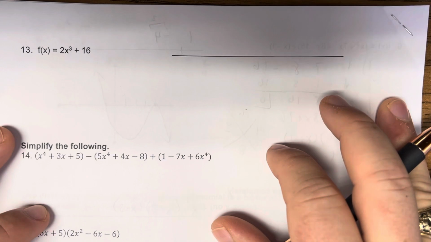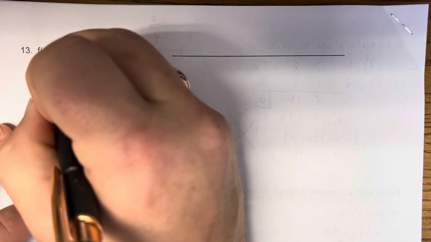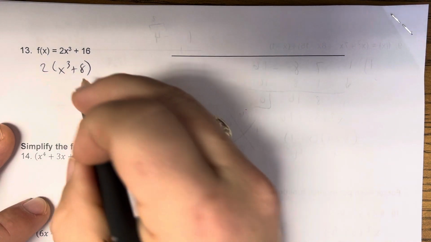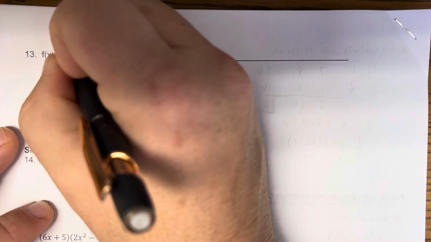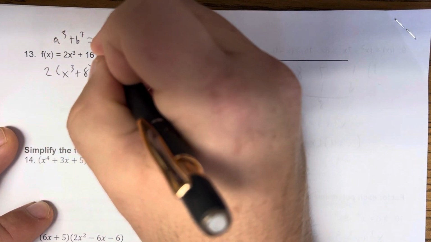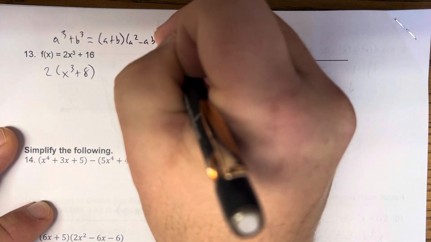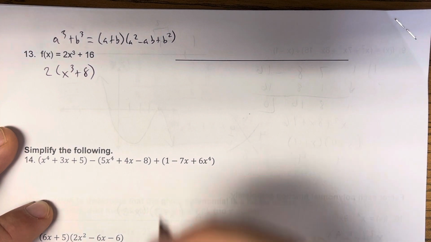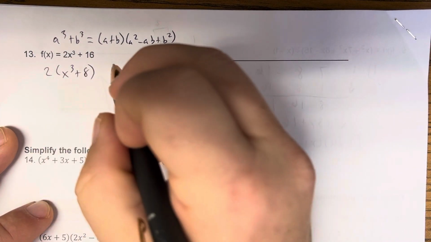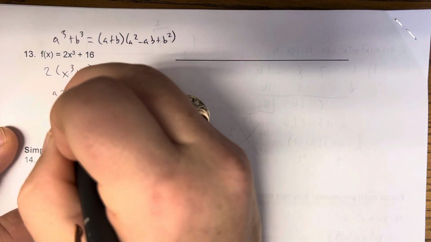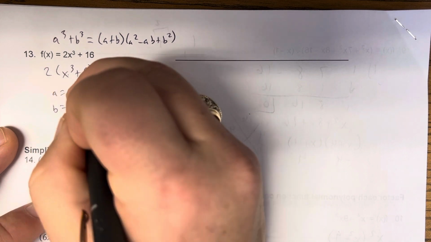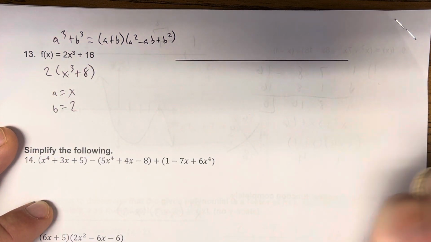Number 13, I will start off by GCF, and we're going to take out a 2, and we're left with x cubed plus 8. And this is the sum of cubes, which that formula, a cubed plus b cubed, is going to turn into a plus b, a squared minus ab plus b squared. And so for this one, my a is going to be the cube root of x cubed, which is x. My b is going to be the cube root of 8, which is 2. And now we're just going to plug them into the formula.